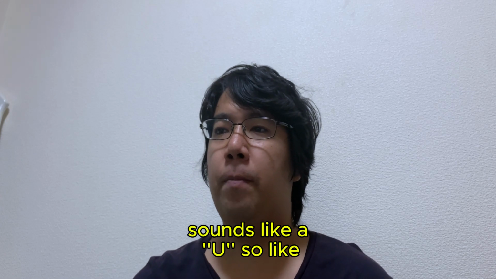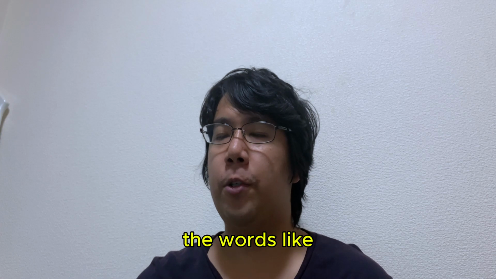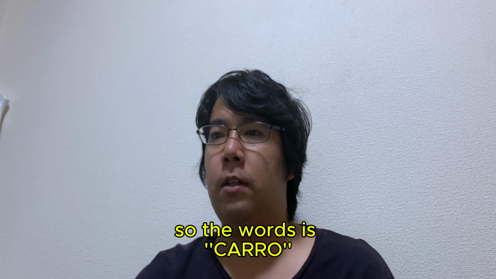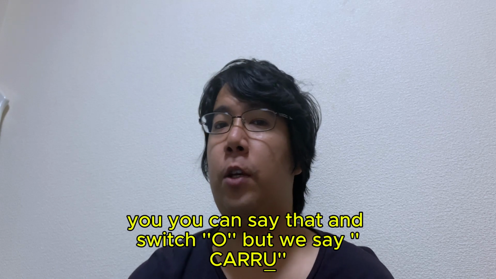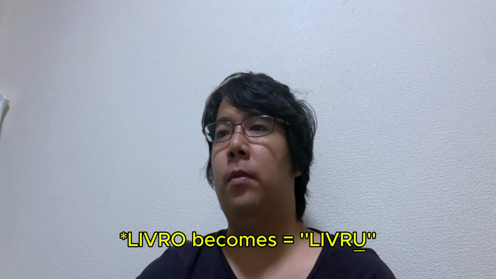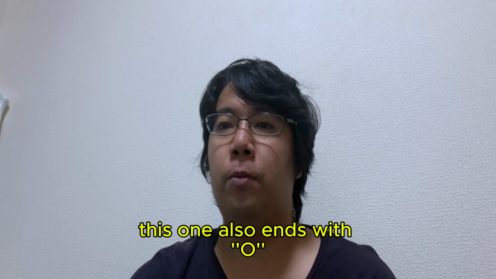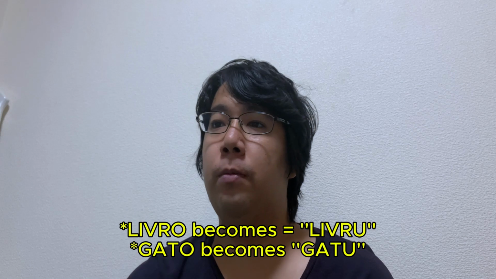So, for example, the word is carro. You can see that it ends with O, but we say U. Carro, livro. This one also ends with O, but we say U, livro. Gato.